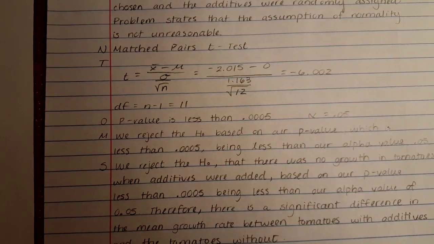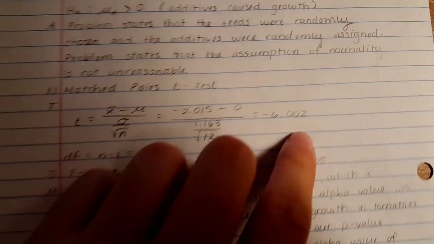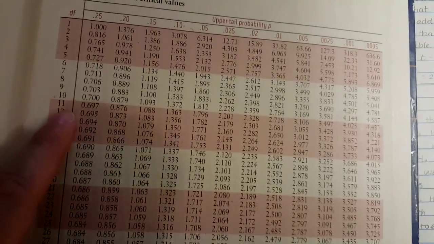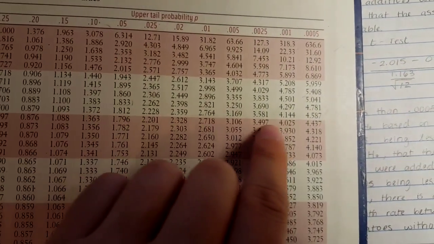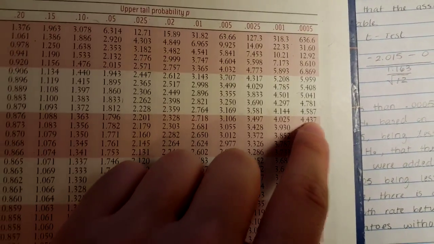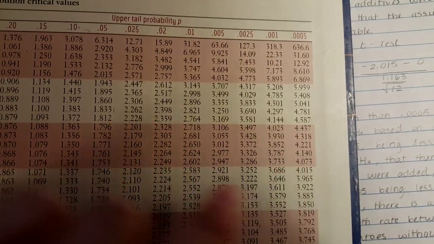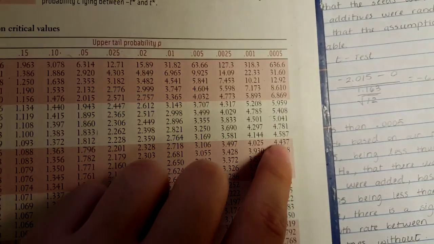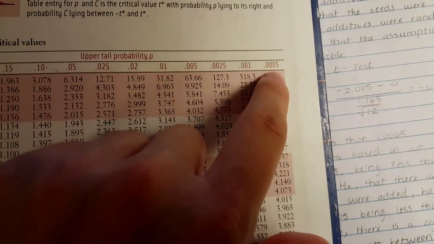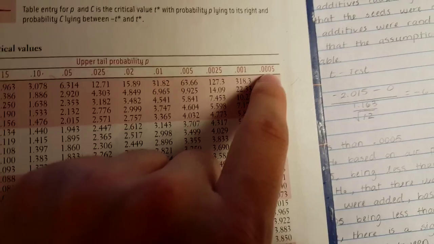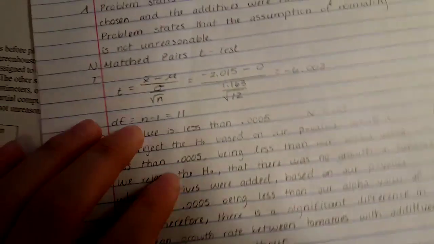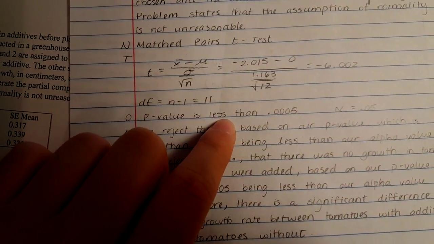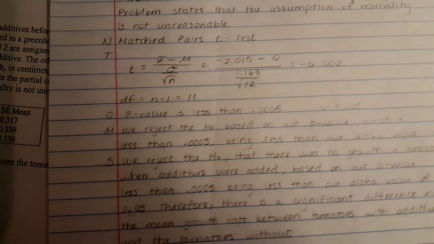And so how do we find the p-value? So using this 6.002, we go to the back of the book, and we go to degree of freedom 11, and we look for the 6.002, but it's not there, which means that you go up top. This is the p-value right here. Since it's greater than this, it is going to be less than 0.0005, the p-value. And that's what we have here. The p-value is less than 0.0005.